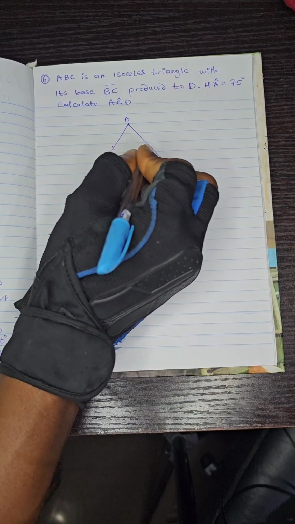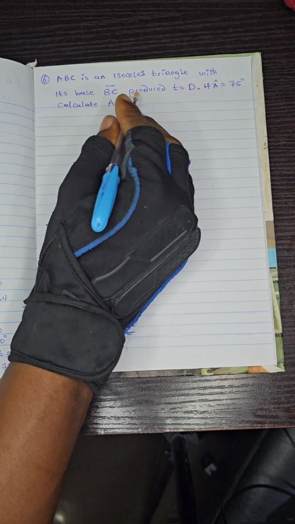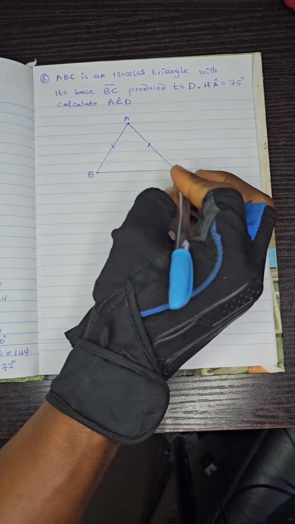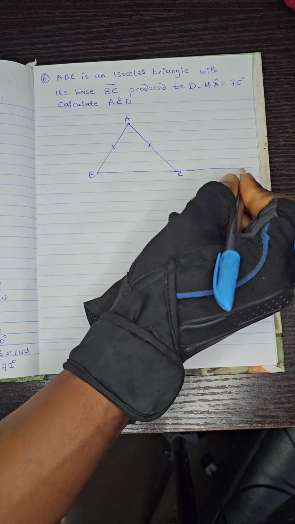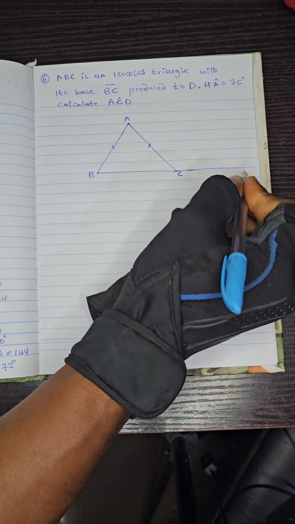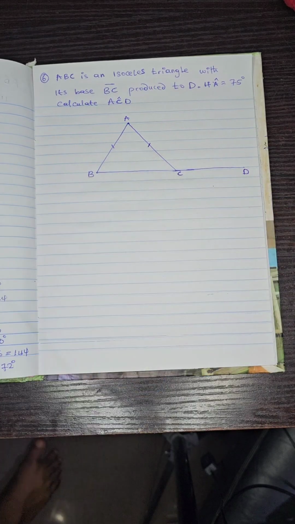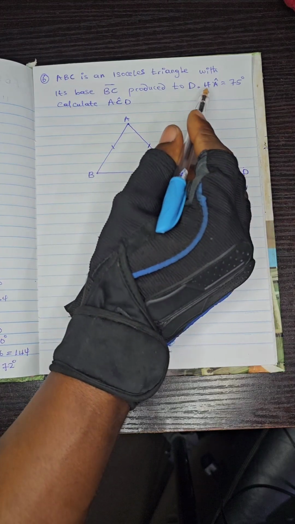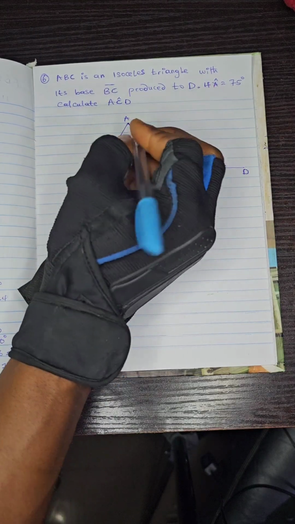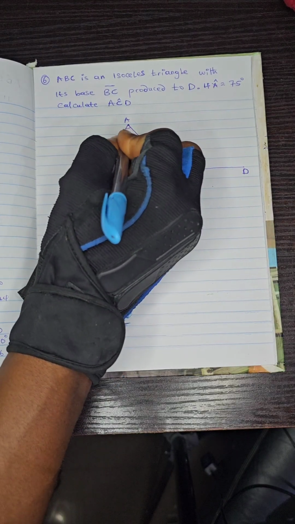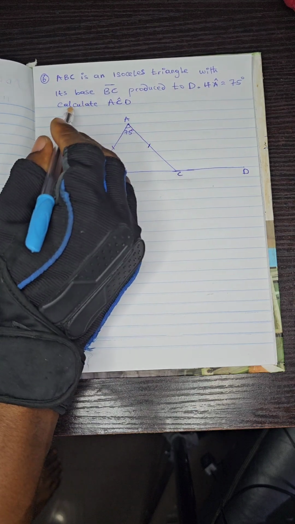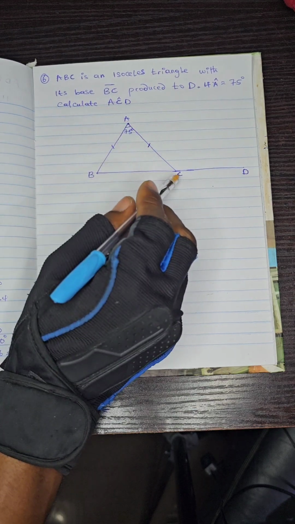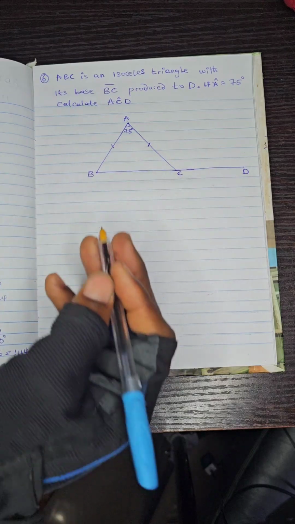We already know that here is the base. For that reason, these are the two sides that are equal. Produced to D. So it means that BC did not stop at C, it continued. When you hear produce, it means it continued to a certain point, and where it stopped was called D. If angle A, this is angle A, is 75 degrees, calculate ACD.